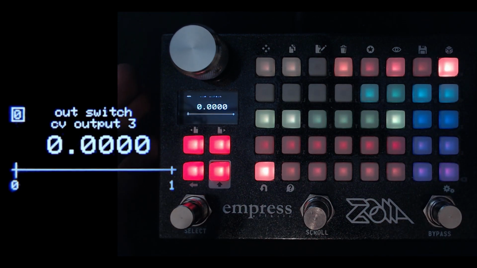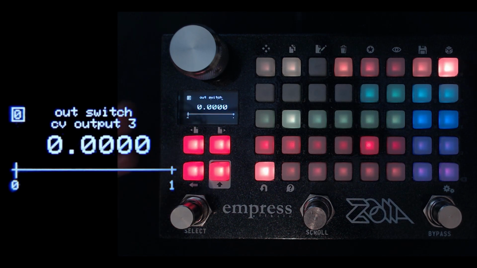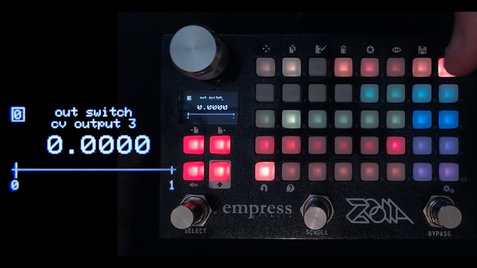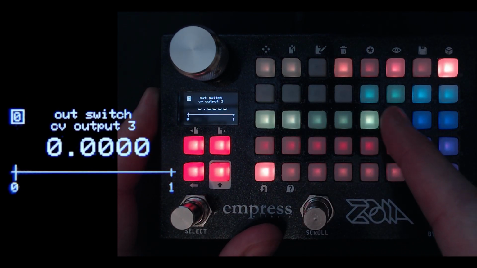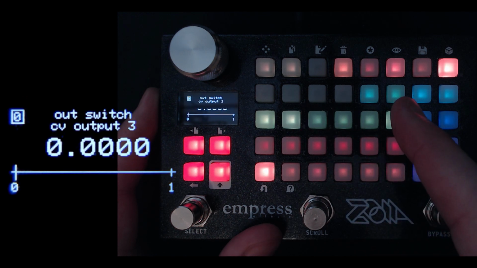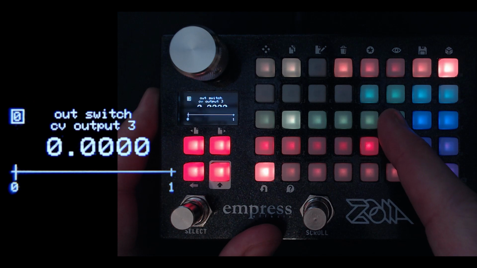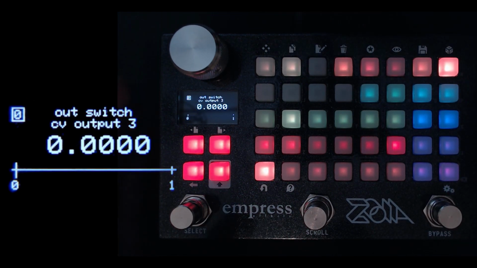So the thought process is as follows. In my example, with 3 switches, you want the first switch here to respond to the range from the original input of 0 to 0.333.